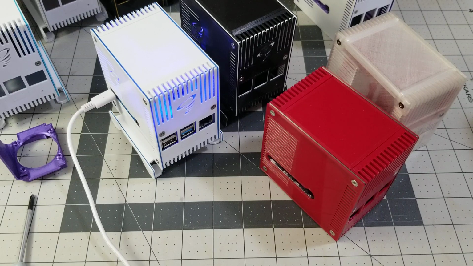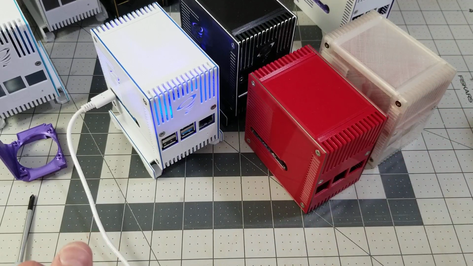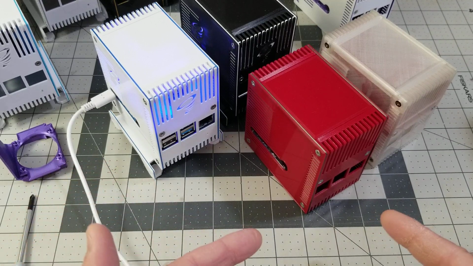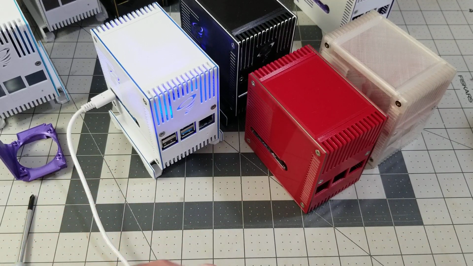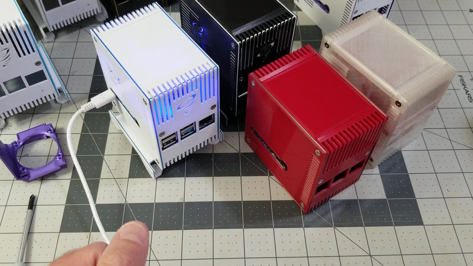Hey everybody. So sorry about the printer noise in the background. I've got printers running all the time now, so if I'm going to do videos, there's going to be noise in the background. So I'm going to do a video today and talk a little bit about the next version of the mini desktop case, and then this Twister OS version project that I've been working on.